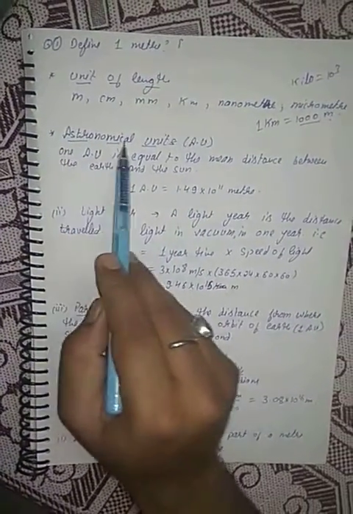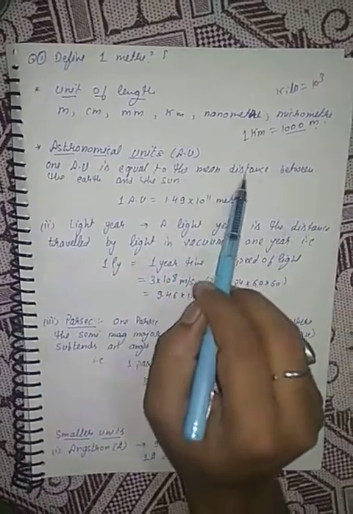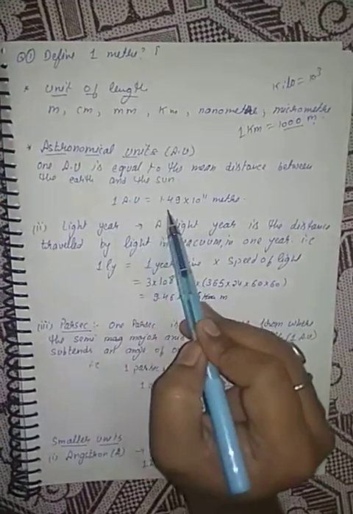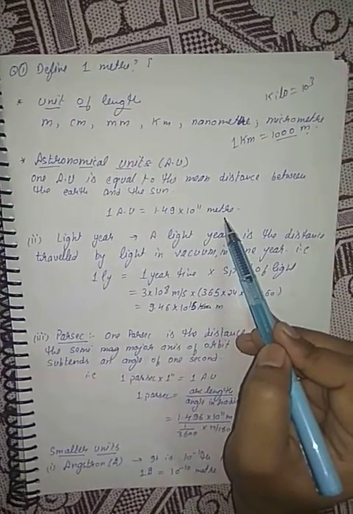Astronomical units. See, the word indicates astronomical. 1 astronomical unit is equal to the mean distance between the earth and the sun. It is the mean distance. 1 astronomical unit is 1.49 into 10 raised to power 11 meter.